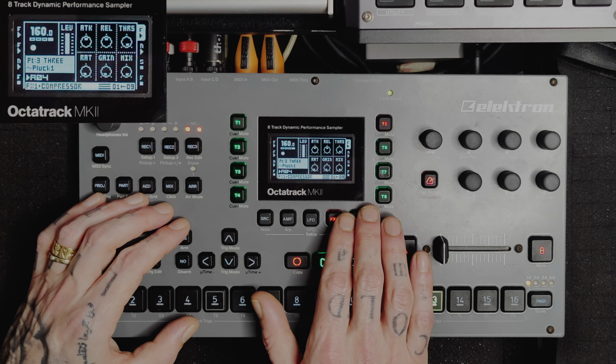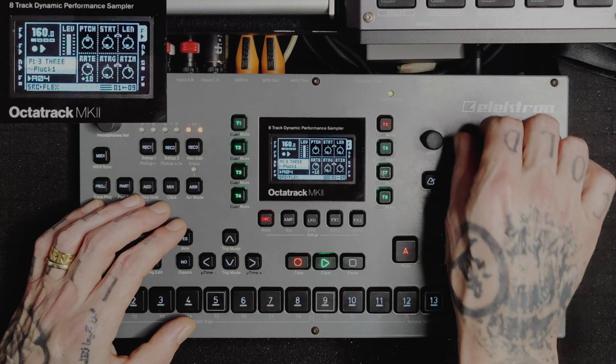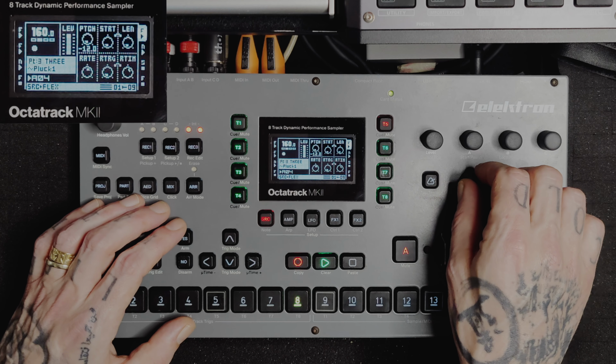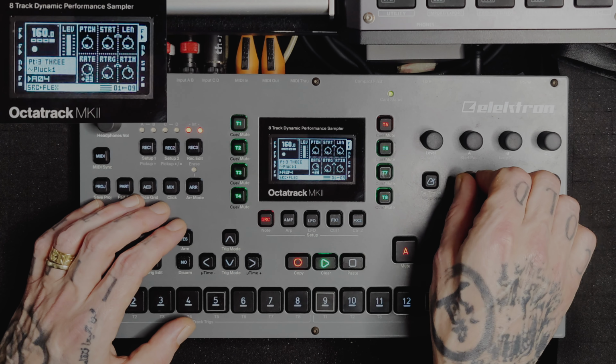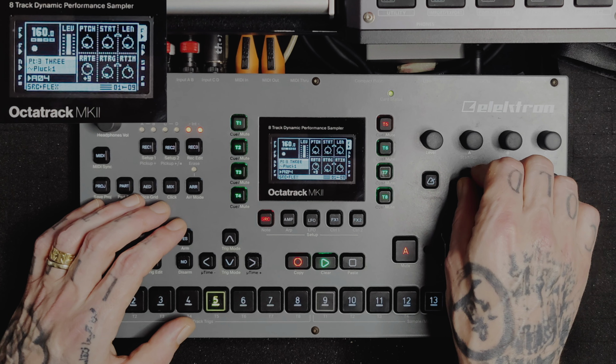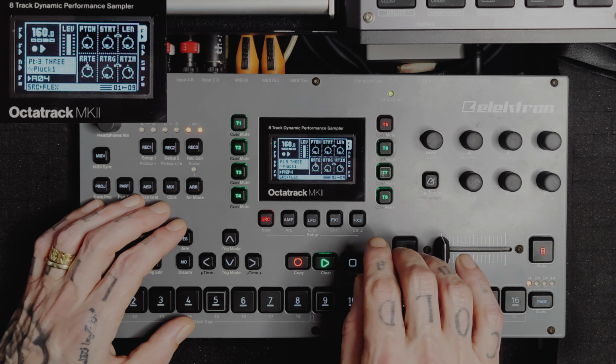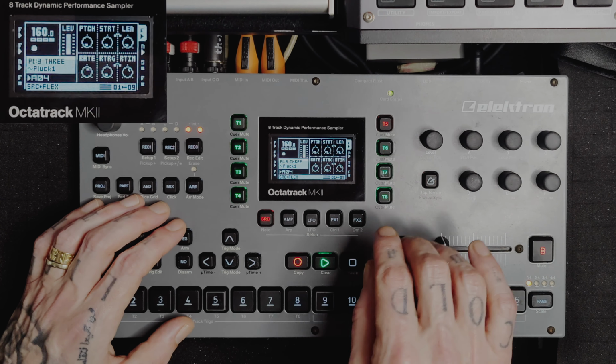And now we can play with the sound, turn this plucky sound into maybe a fake chord. Let's try.